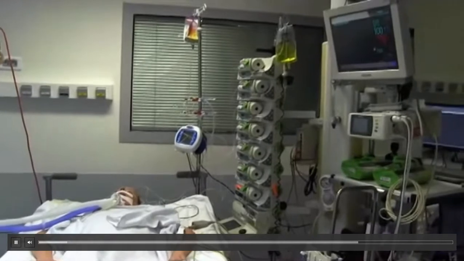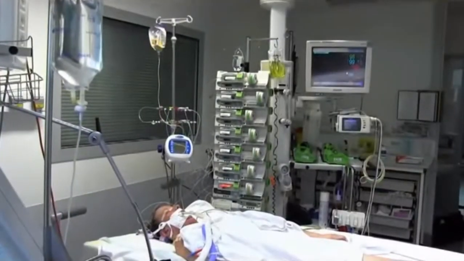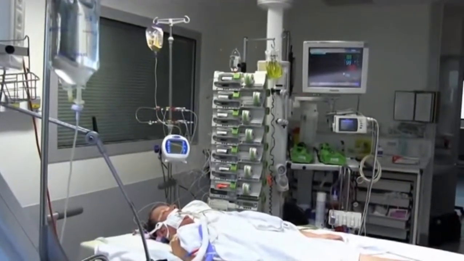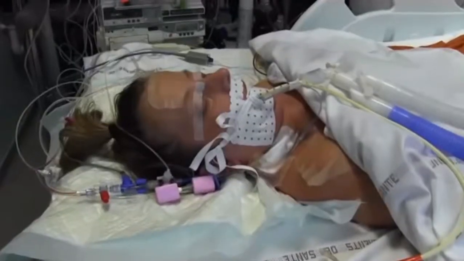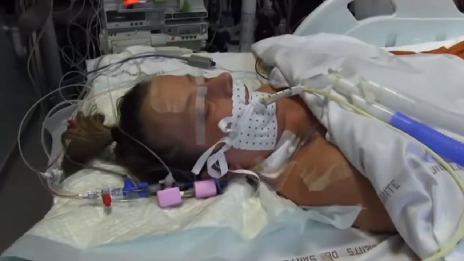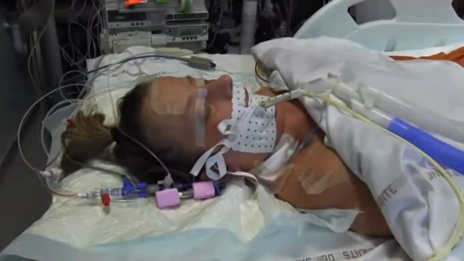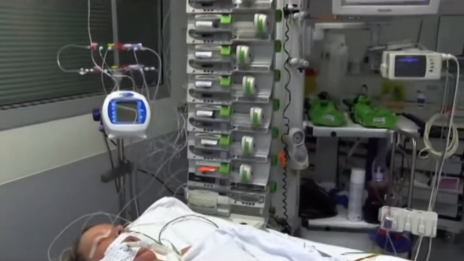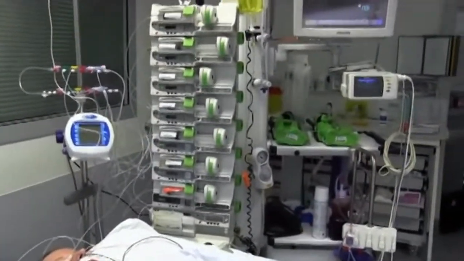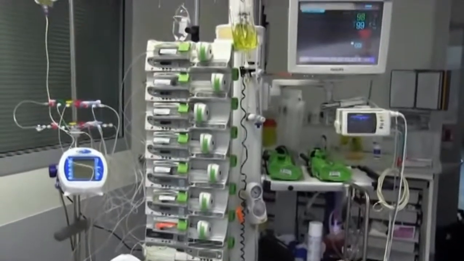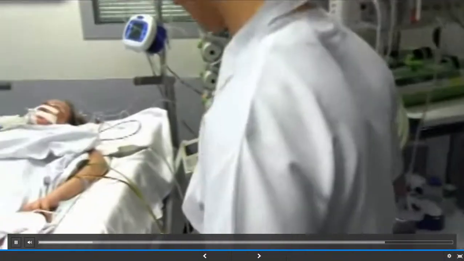The video you are about to watch shows the technique used to achieve the prone position and the return to the supine position. The procedure usually requires 3 to 4 people. One person remains at the head of the bed to secure the endotracheal tube and the ventilator lines. This person coordinates the procedure.